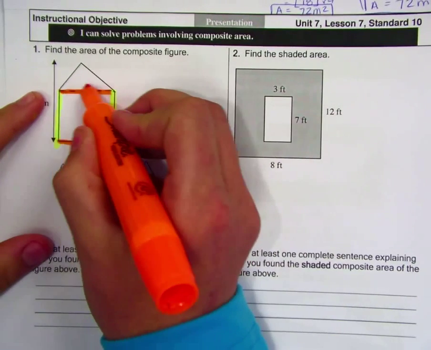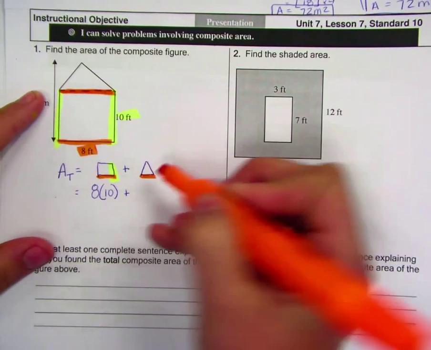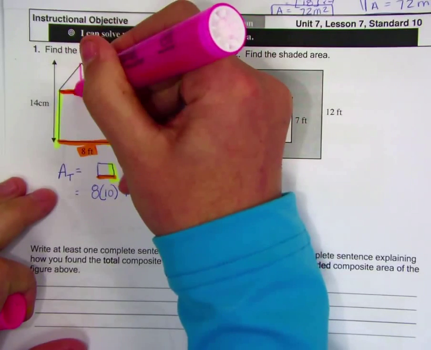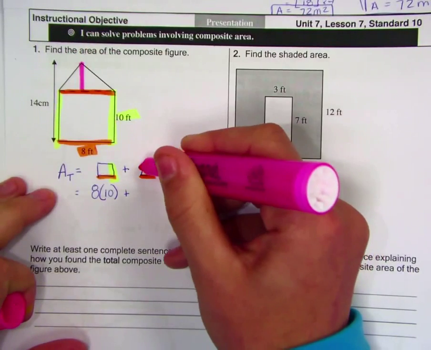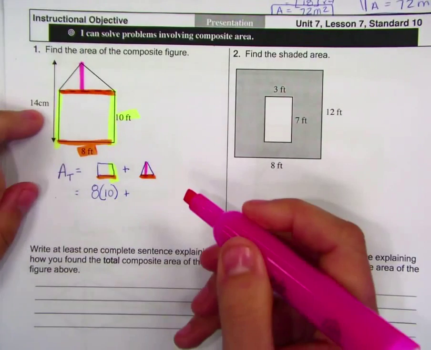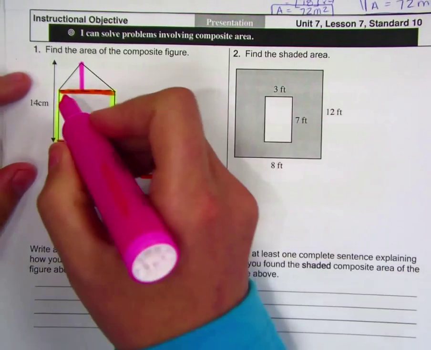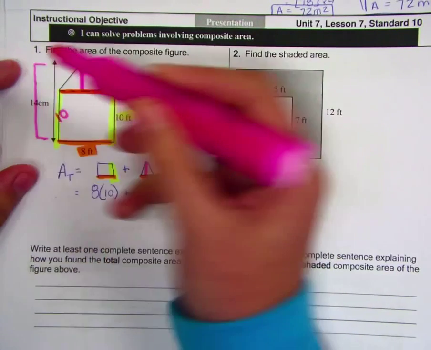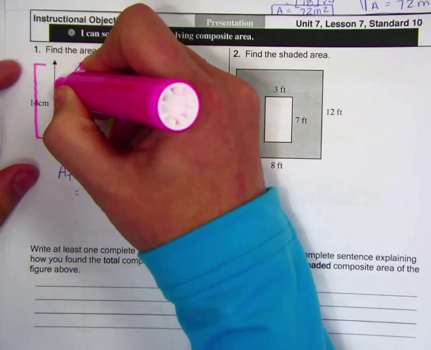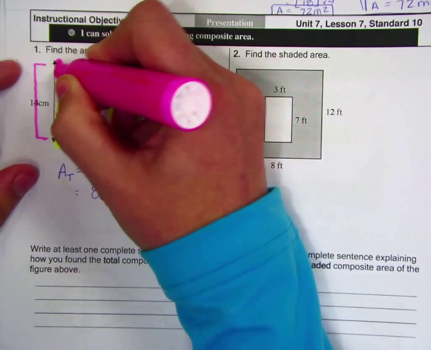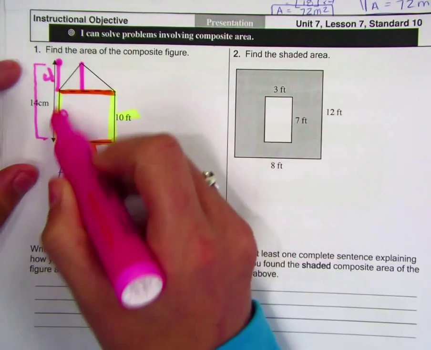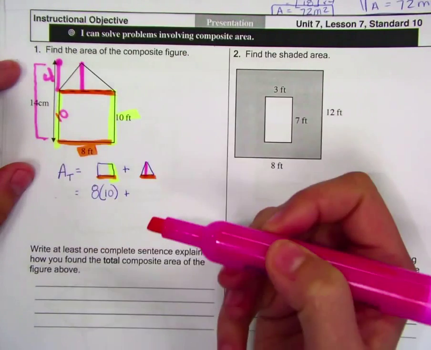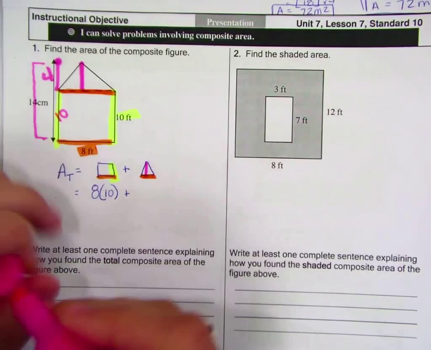As you see, the base of this triangle is 8. But the question is, what is the height? That is going to be the height of your triangle. So we need to do a little work to figure that out. If this right here is 10, and this whole thing is 14, then the distance from here to here will be 4. From here to here is 10, here to here is 4, making the whole height 14. So the height is 4.